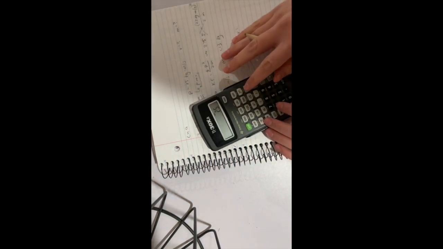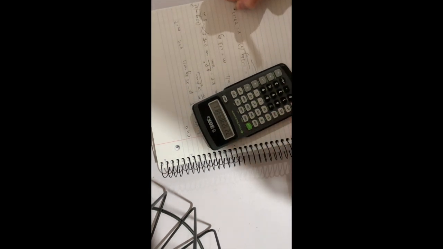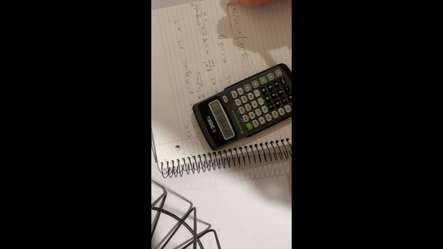Divide, and I get that v is equal to 22.12 meters per second. Those are my answers for chapter 9.